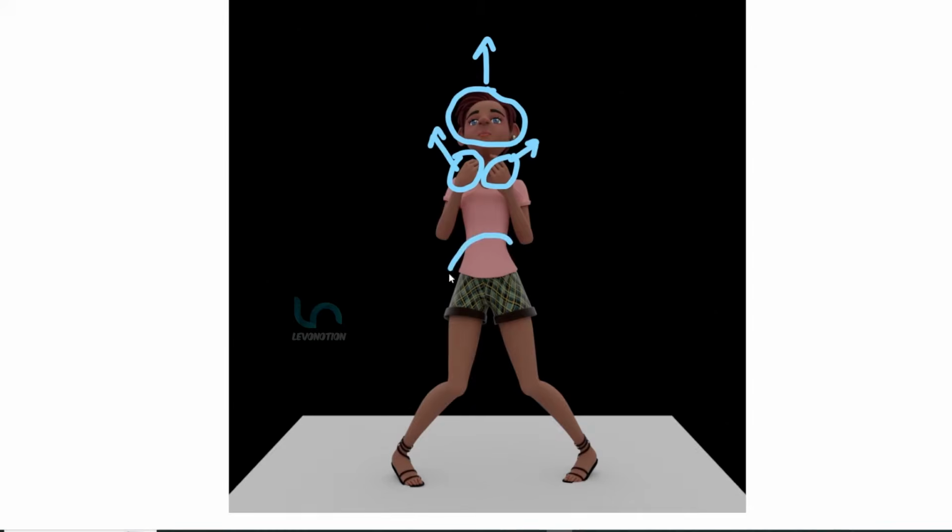Now the general weight of the character comes down, and at the same time as this comes down, you can see I'm rotating the heel of this character up.